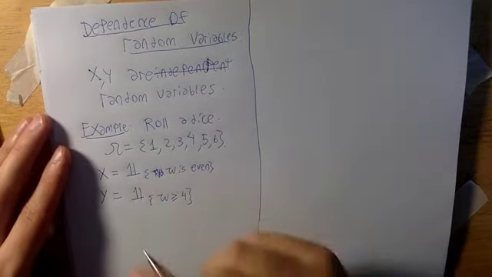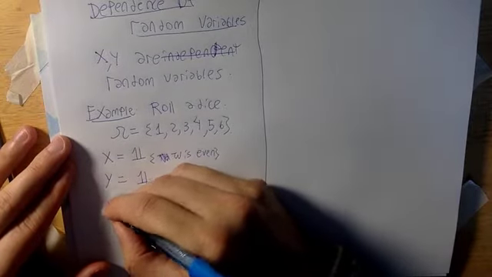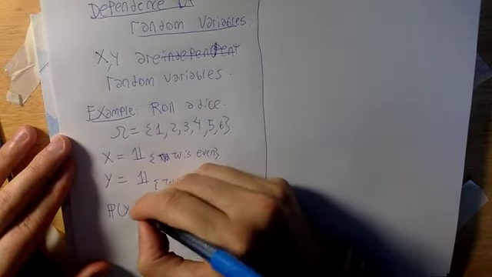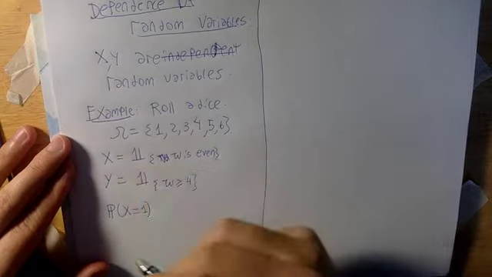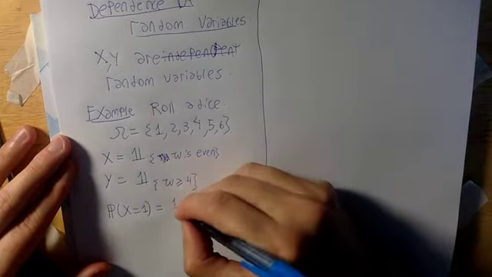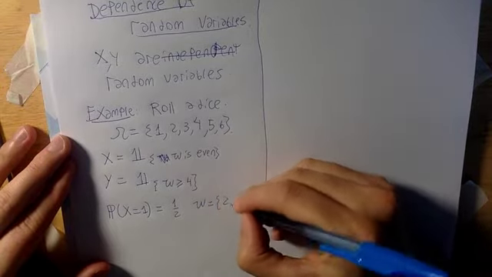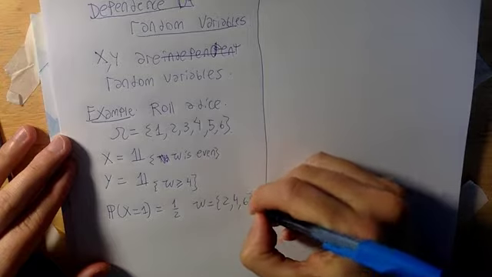Okay, so this can actually just be seen as an event. If we look at the distribution of X, the probability that X is equal to 1 is going to be equal to 1/2, because in this case we can take omega to be 2, 4, and 6.